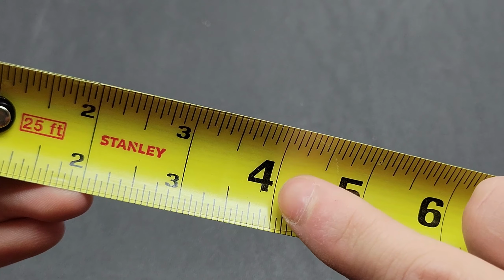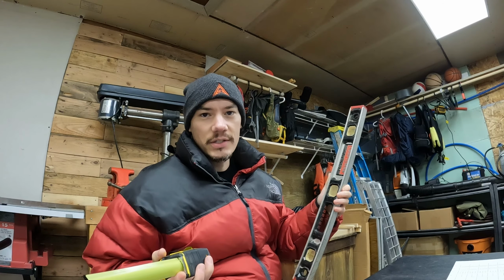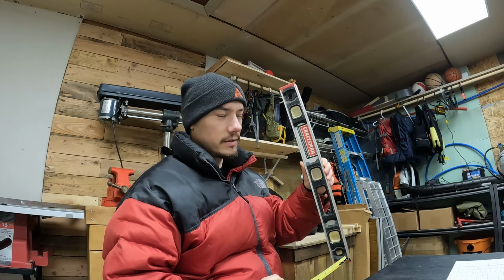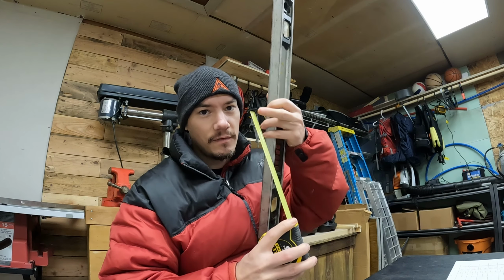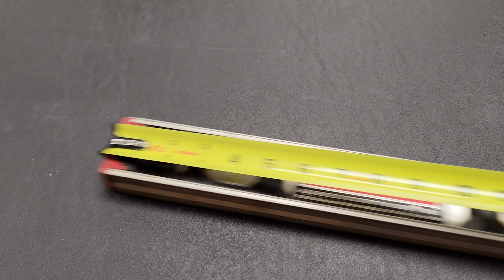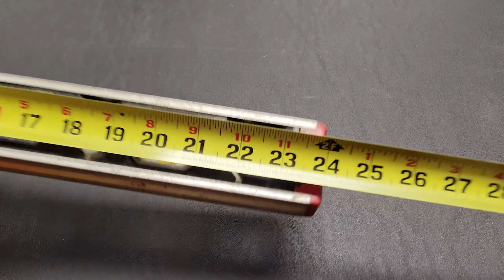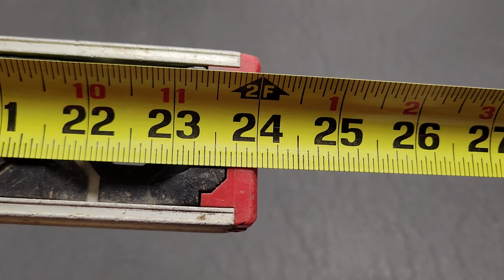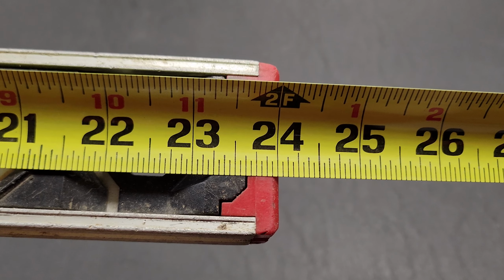Between this line and this line is 1 inch. Between this line and this line is 1 inch. So let's just try and measure something and see what happens. I'm going to measure how long this level is. To do that, I'm going to take the hook end of my tape and hook it on one end and then slide the tape down to the other end. Now you can see that, lucky me, this level measures exactly 24 inches.